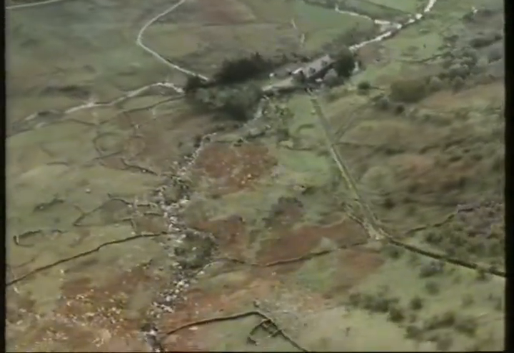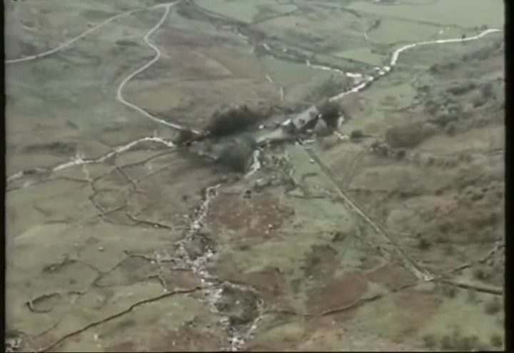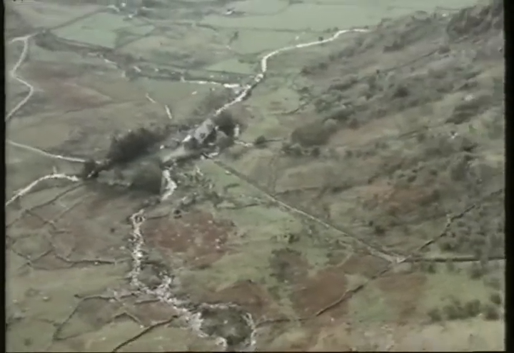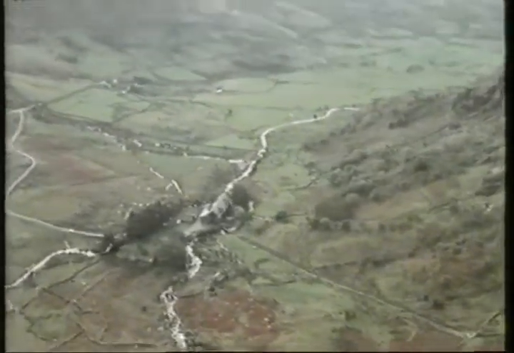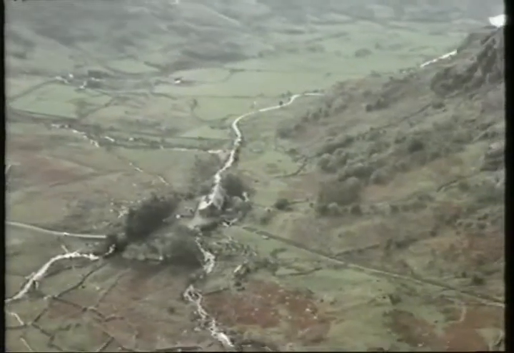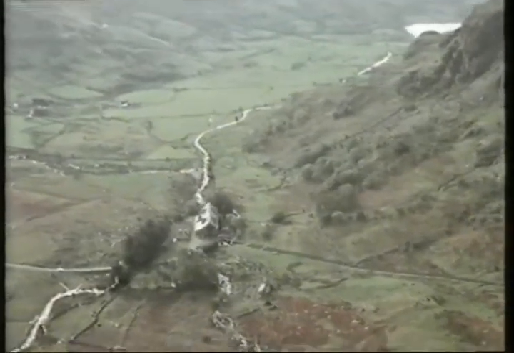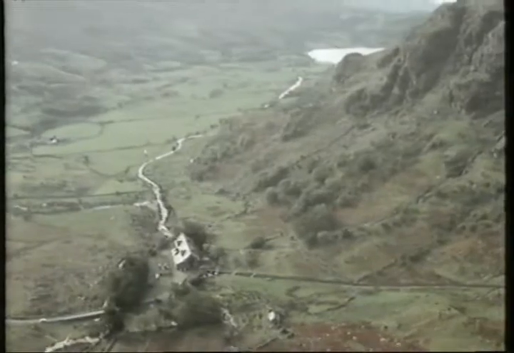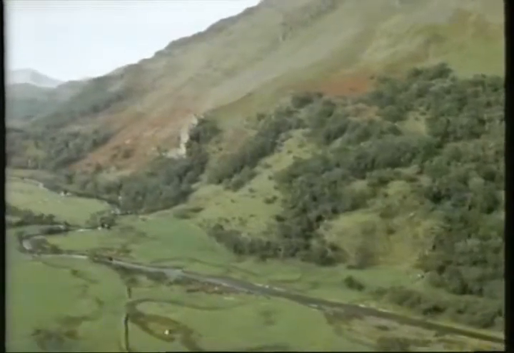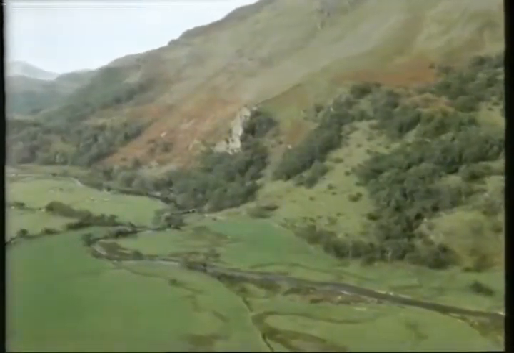Well, this is still in the upper reaches of the Glaslyn and its tributaries, and the beds of these streams will be very much like what we've looked at already, full of a jumble of angular blocks of rock. But if we look further downstream, you can see a change. The river's wider because it's been joined by several tributaries, and it's flowing through a flat meadowed area.